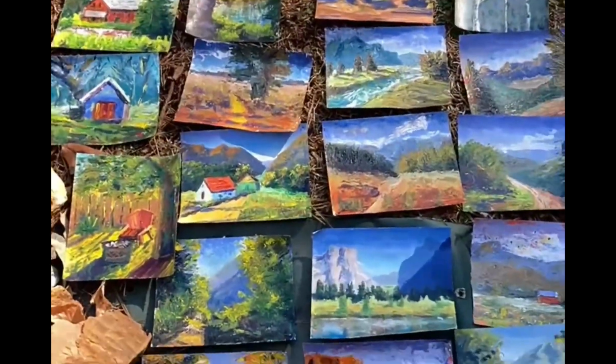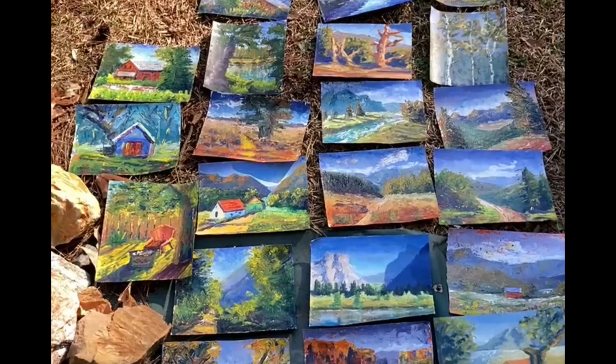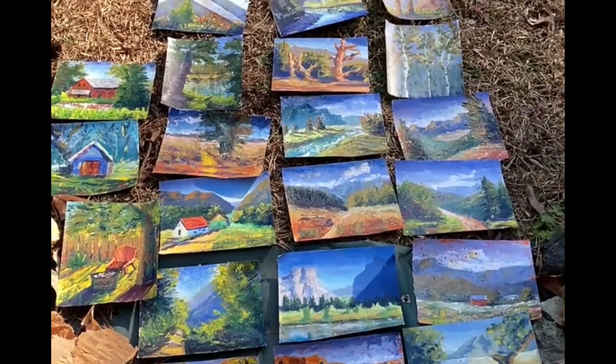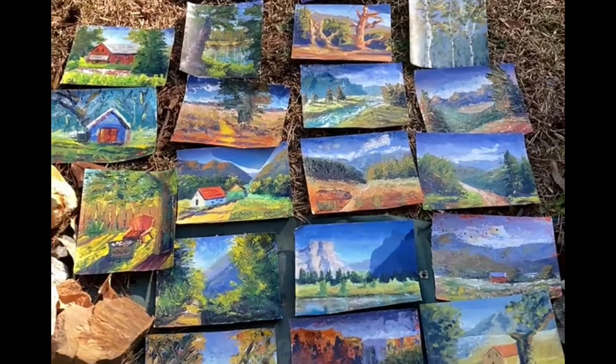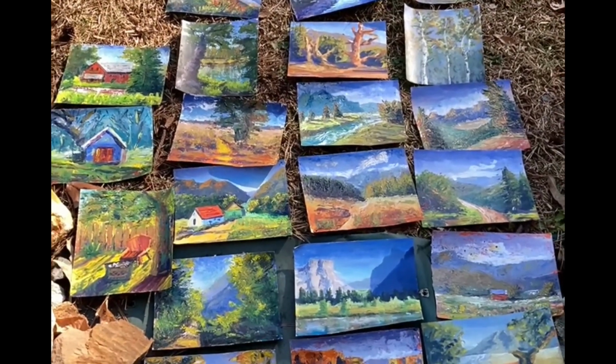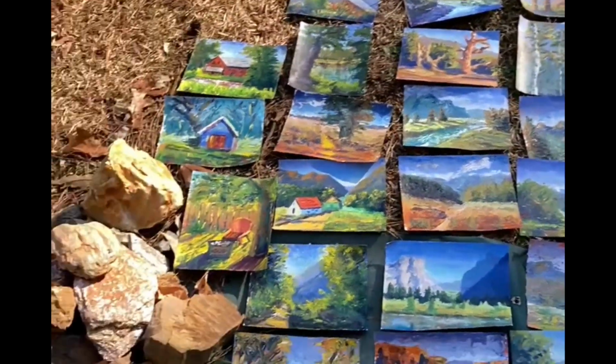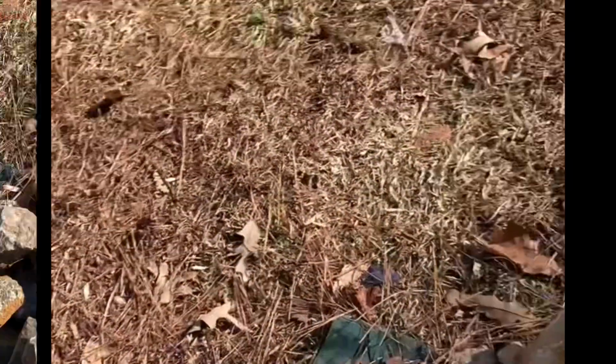Also, I've been painting pictures. It's just something to keep me sane and to keep my brain going as we go around and do family stuff. But anyway, let's get back to rocks.